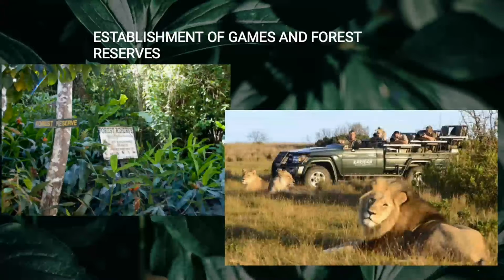And also in the aspect of game reserve, a game reserve is a place whereby animals are found free living.